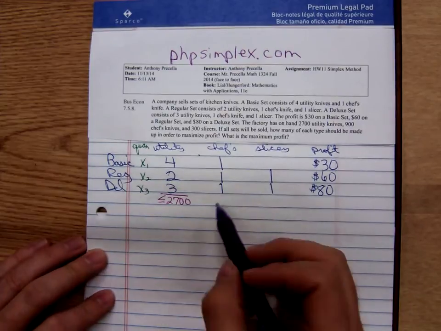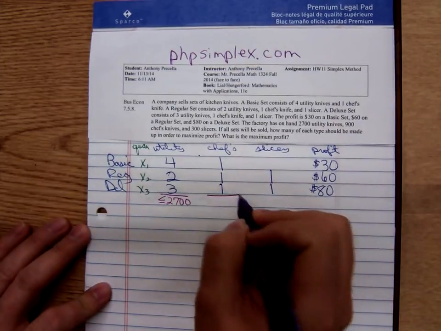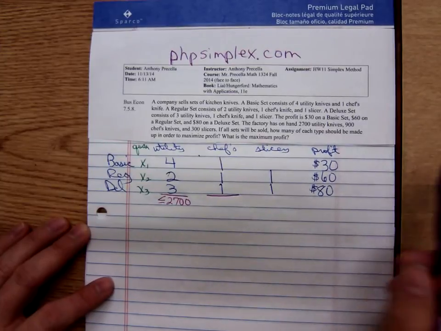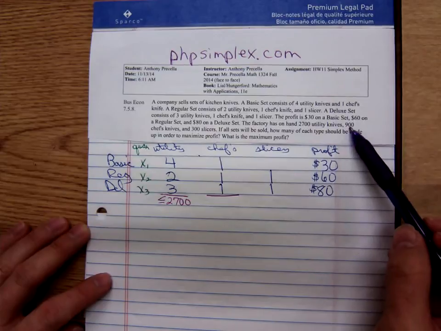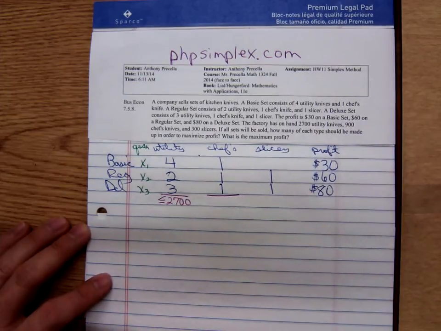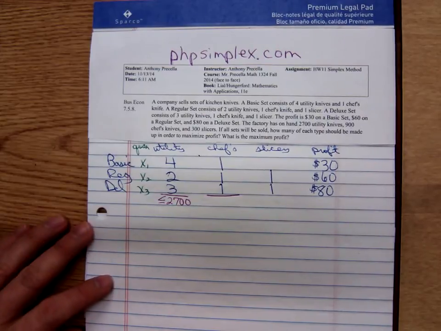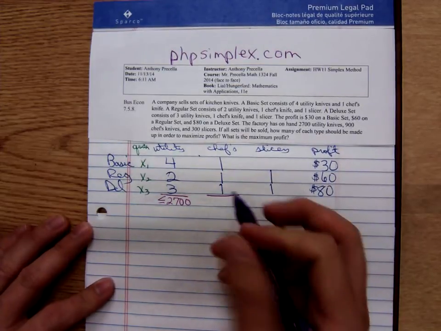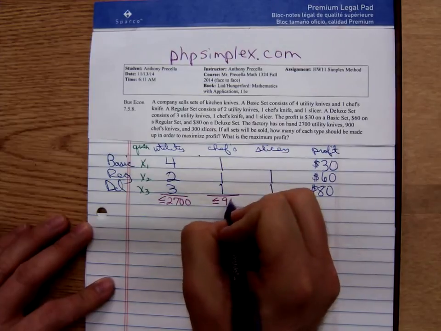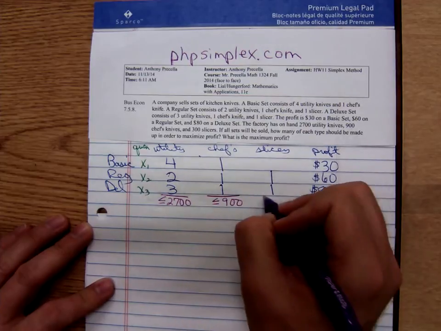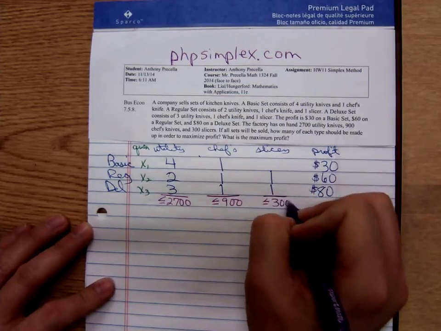Now for the chef's knives, what am I going to write down here? We're told that the factory has on hand 900 chef's knives. Do they have to use all of the chef's knives? If they could maximize their profit and only use 850 chef's knives, is that okay? Yes, so what should go here? Less than or equal to 900. And likewise for the slicers, the same logic, less than or equal to 300.